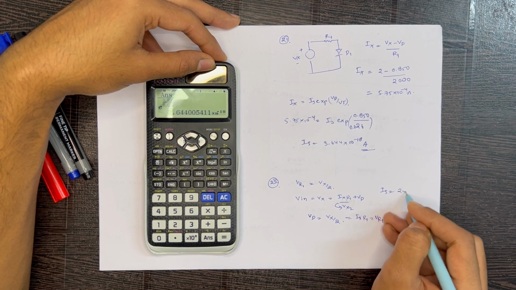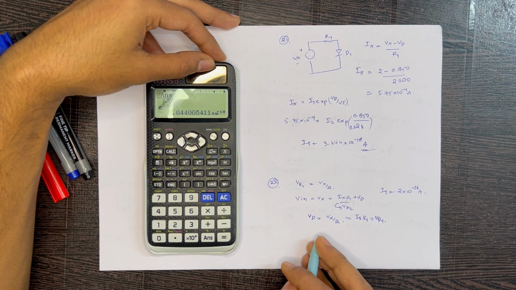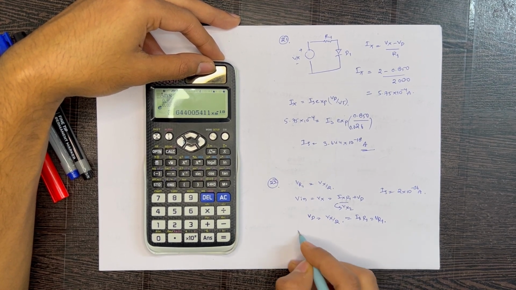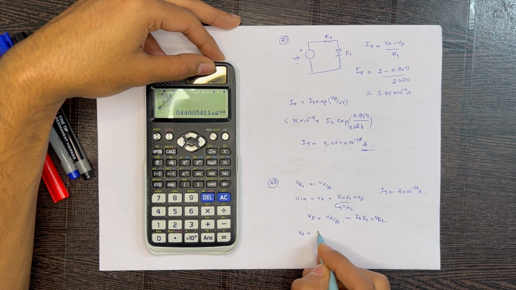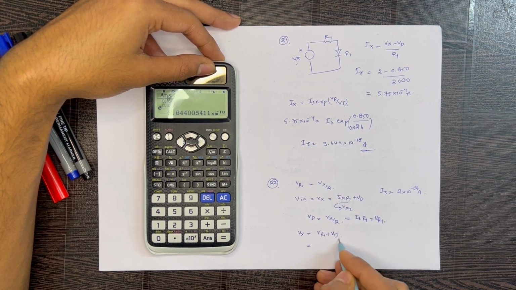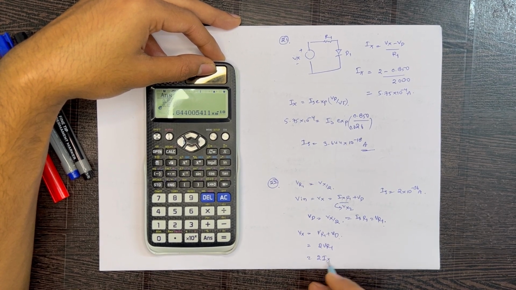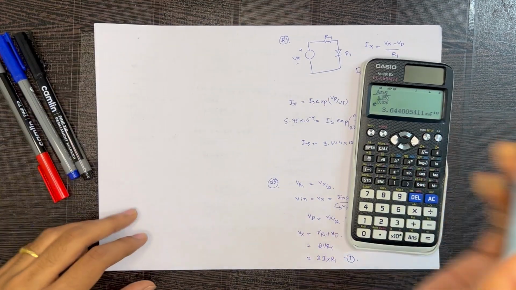Correct. Now Is is given, 2 into 10 power minus 16 ampere. We need to find out Vx, right? So Vx will be VR1 plus Vd. If Vd is VR1, then it will be 2 VR1. That means it is 2 Ix R1. Okay, let's keep this aside.